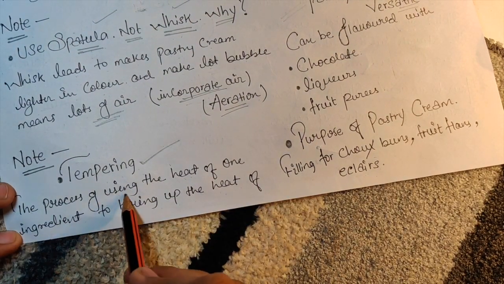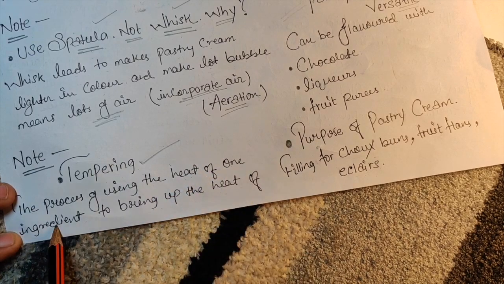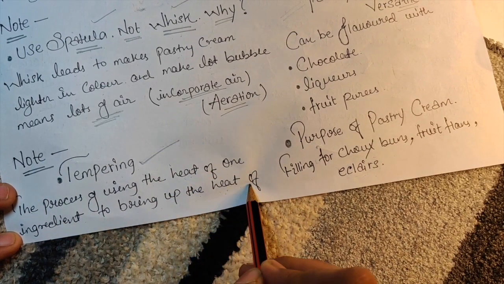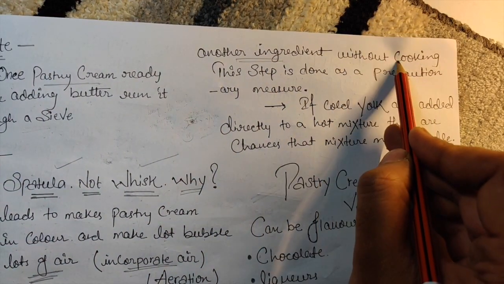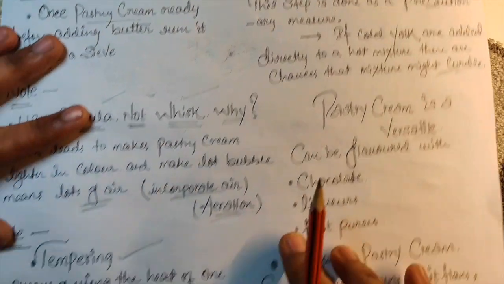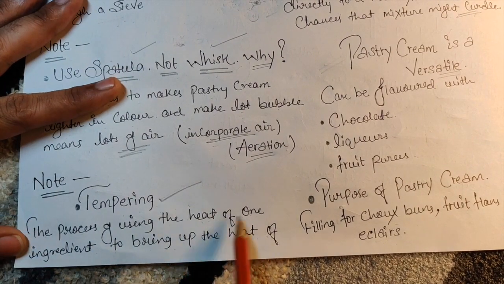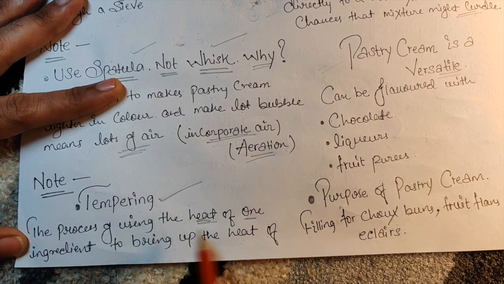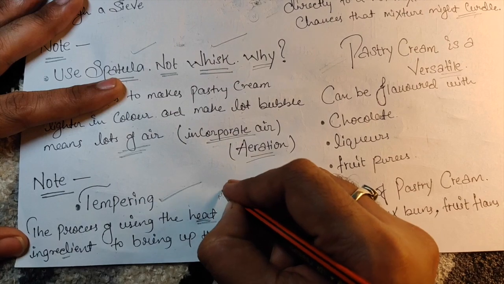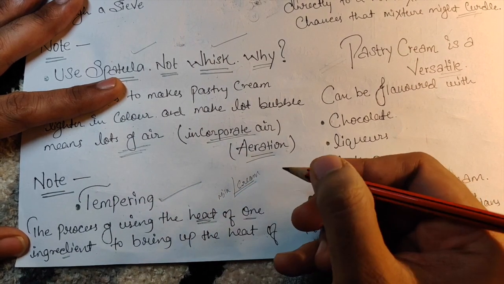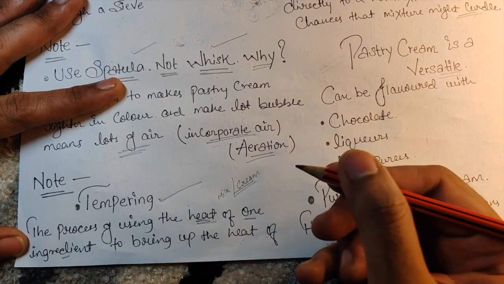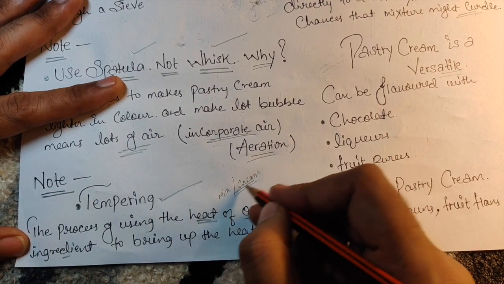So, the process of using the heat of one ingredient to bring up the heat of another ingredient without cooking. Getting me? The heat of one ingredient is going to be the milk or cream. People sometimes use cream, sometimes milk, so that's the reason I'm writing here milk or cream.